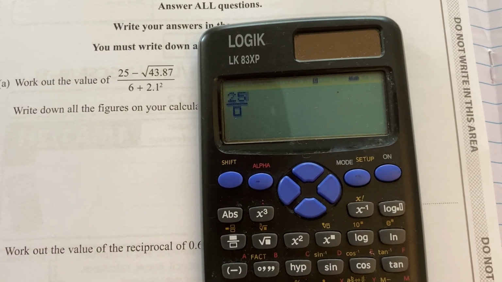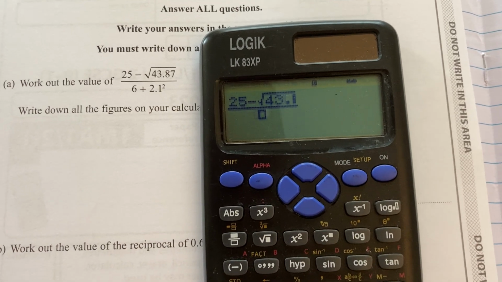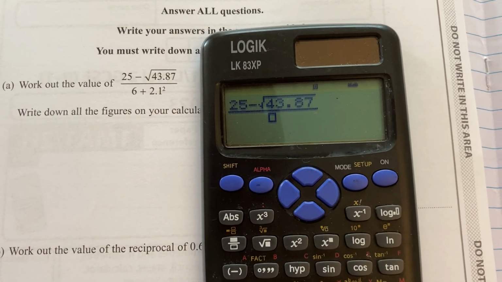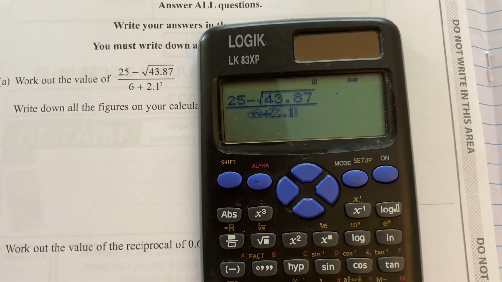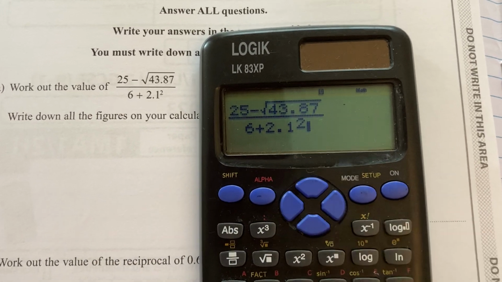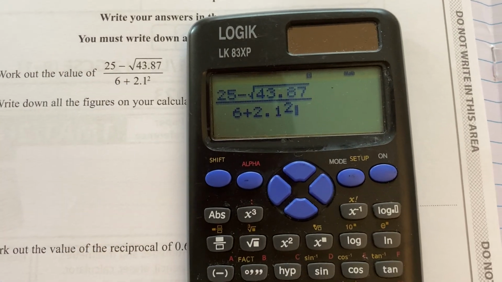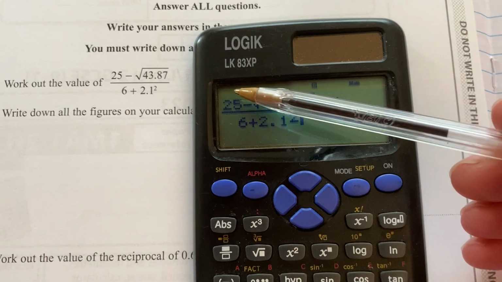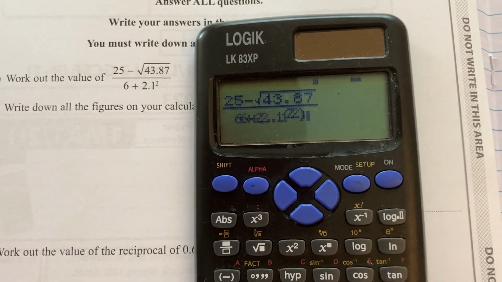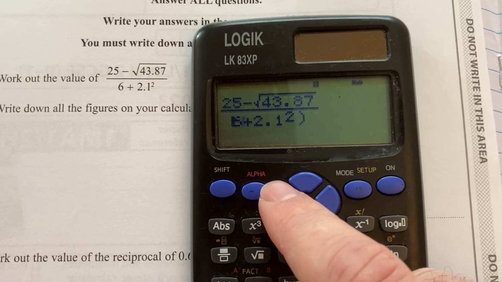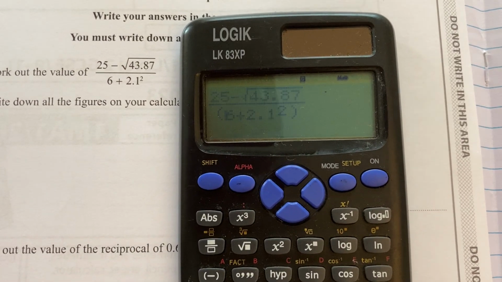So if you enter it correctly, 25 minus root 43.87, make sure that the square root is over the correct part. 6 plus 2.1 squared, make sure you're just squaring the 2.1. So you should have exactly that. Again, you could do it separately. You could put brackets around that to make sure. I could do that if I wanted to be sure that it's correct. But that should be fine.